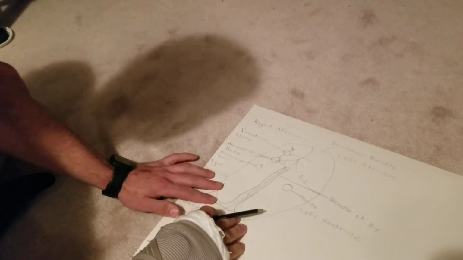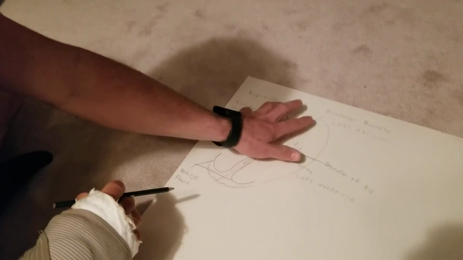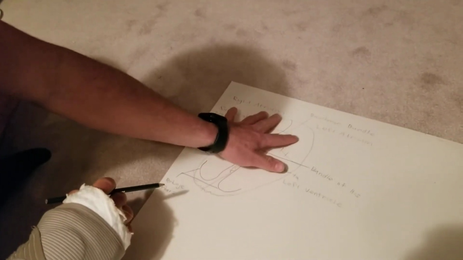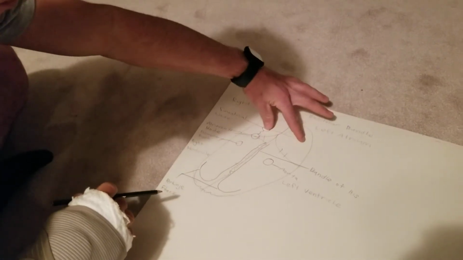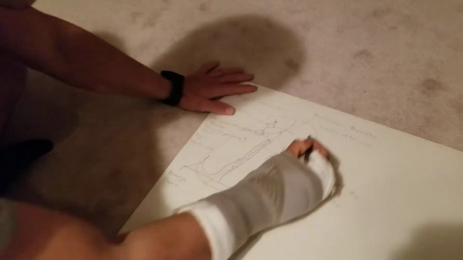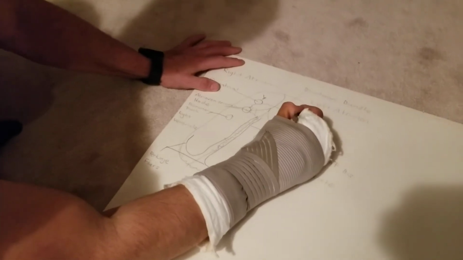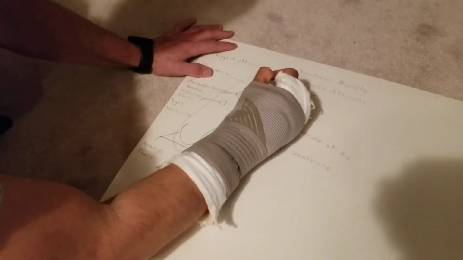And as these are contracting and depolarizing, these have already relaxed. These are repolarized now, and the atria have relaxed and blood is flowing back into the atria to start the process over again.